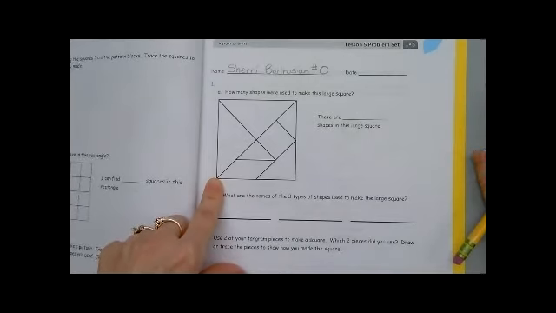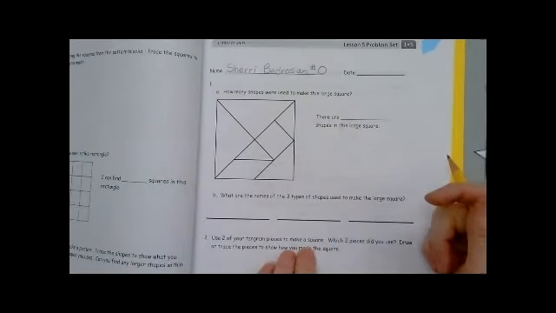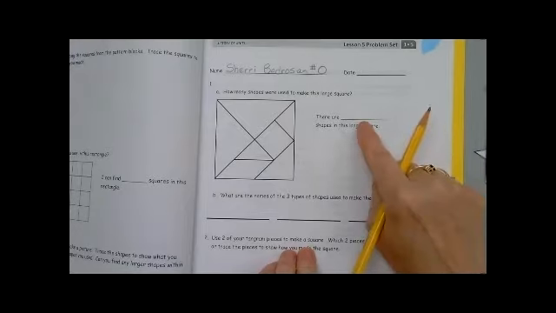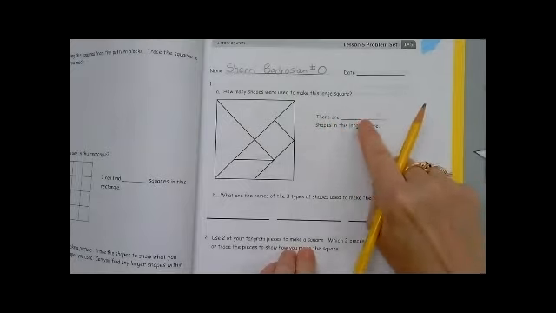Okay, it says, how many shapes were used to make this large square? So we see a large square here, right? But how many shapes do you count inside of that? How many shapes were used to make that? Can you write that number here to complete the statement? It says there are blank shapes in this large square. Write how many shapes were used to make the larger square here.